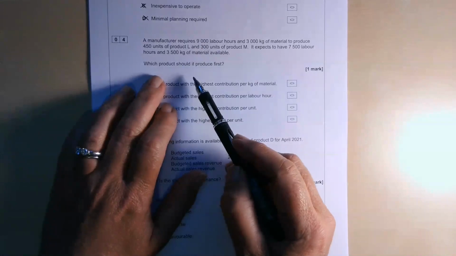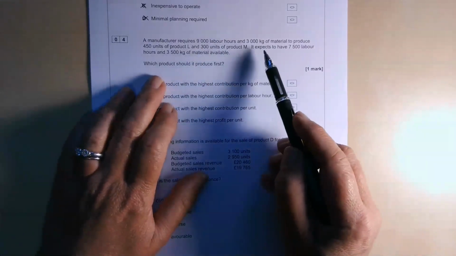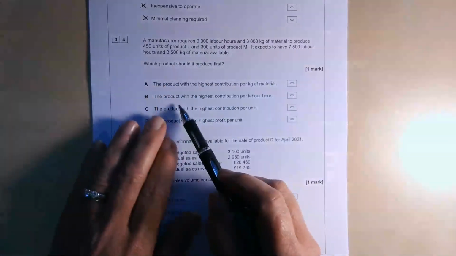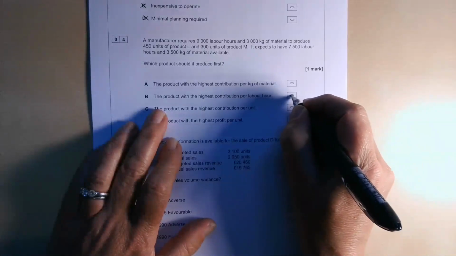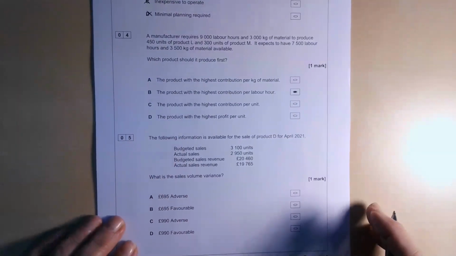So we should choose the product with the highest contribution per labour hour. So let's have a look here. Product with the highest contribution per labour hour is B. I'm not even going to consider any of the others.